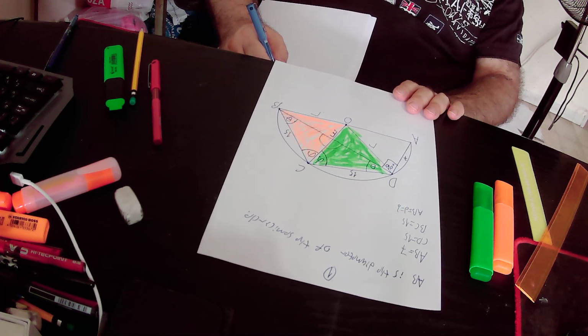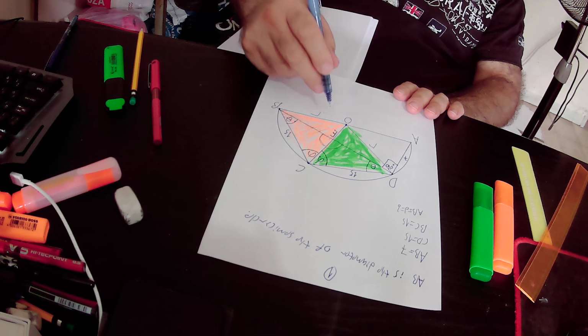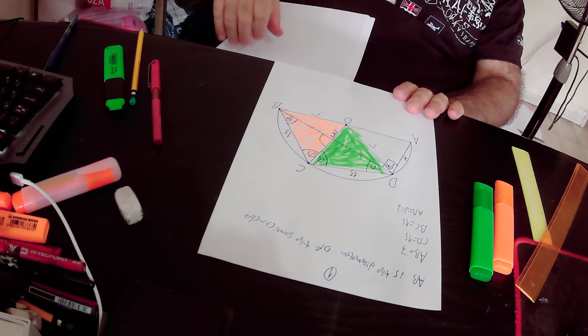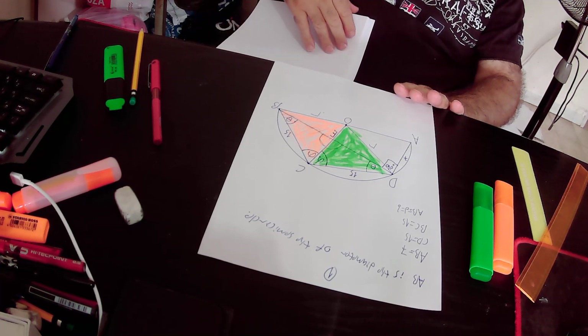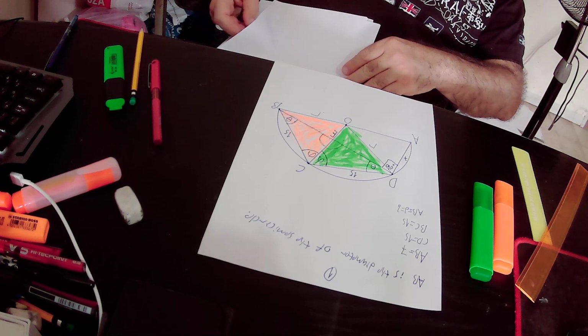Angle DEC in the green triangle equals angle CEB in the orange triangle, according to the rule that corresponding angles in congruent triangles are equal to each other.